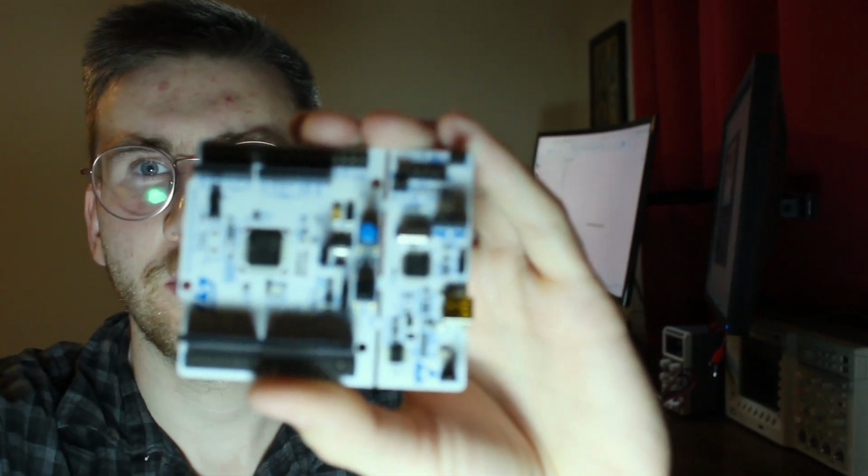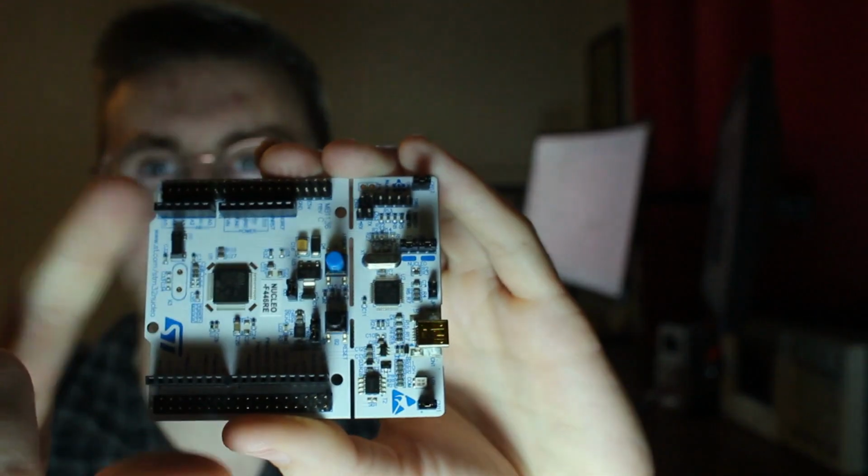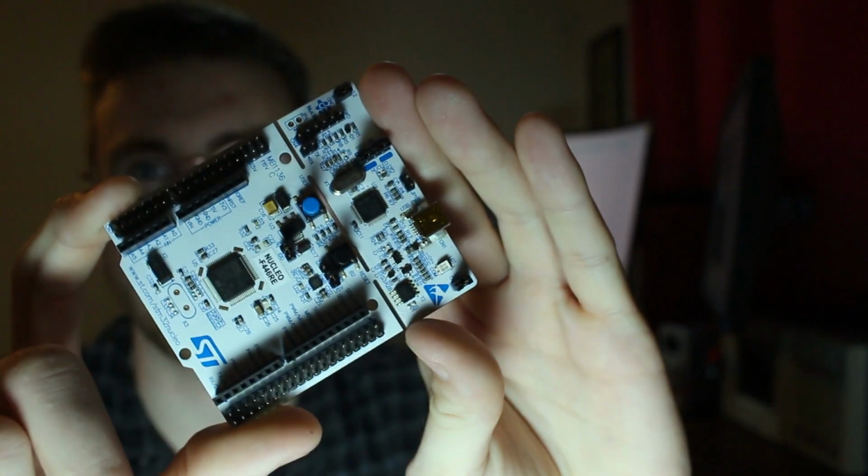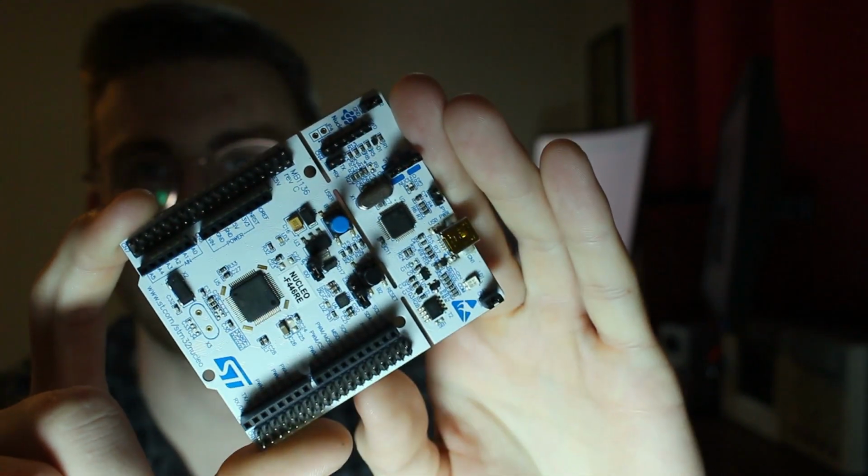So this is the STM microcontroller here, if I can get it to focus. This is the STM microcontroller that was used to generate the dead time. And in this video, I'll show how I use the STM32 microcontroller to generate complementary PWM signals with dead time to drive a half-bridge circuit.